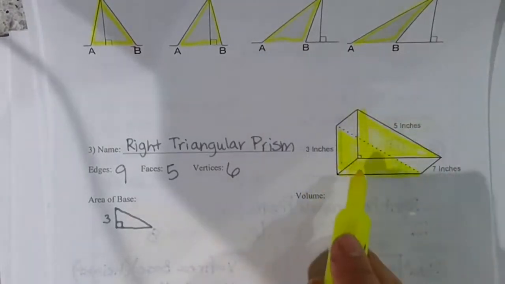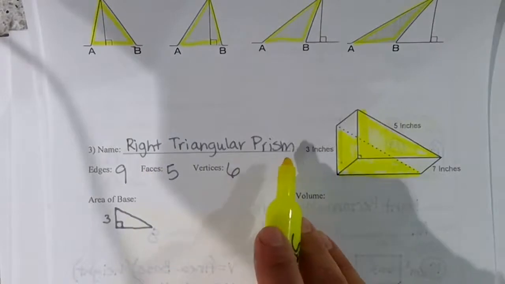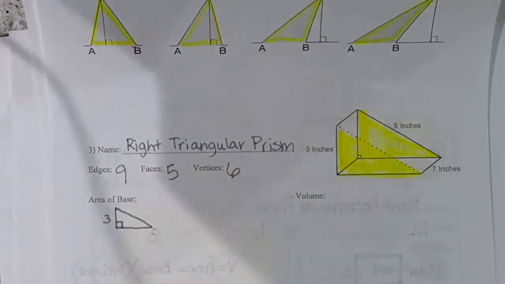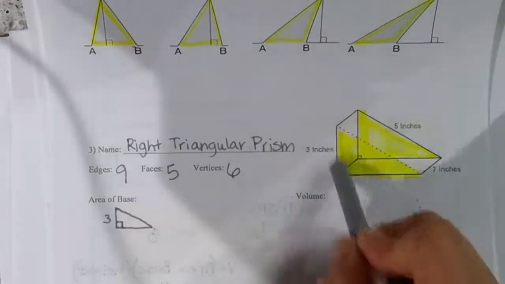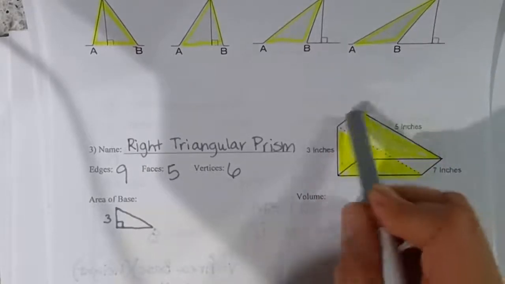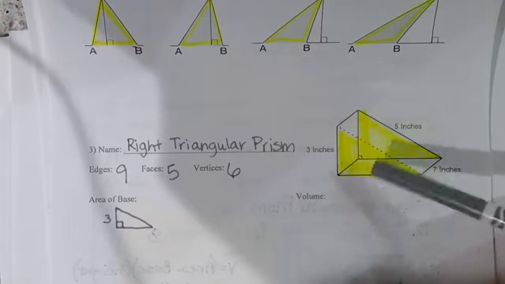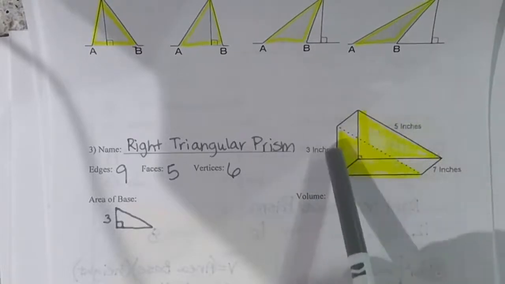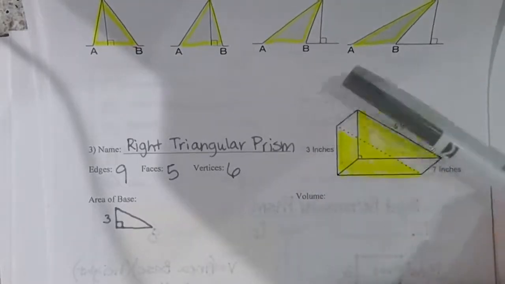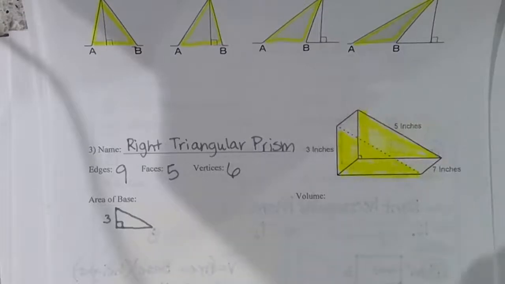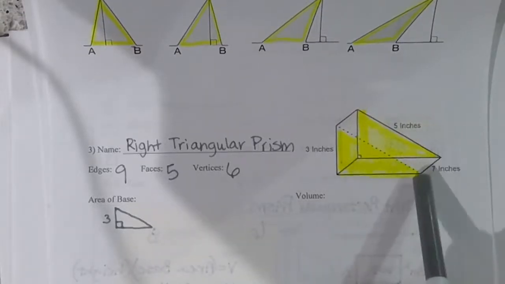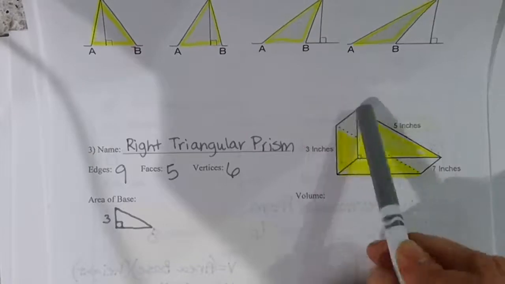All right, so this is called a right triangular prism. Edges are going to be these lines. So 1, 2, 3, 4, 9. Faces are how many of those flat surfaces. So the front and the back, the side, this one, and then the slant side. So that's 5. Vertices are the corners. 1, 2, 3, 4, 5, 6.